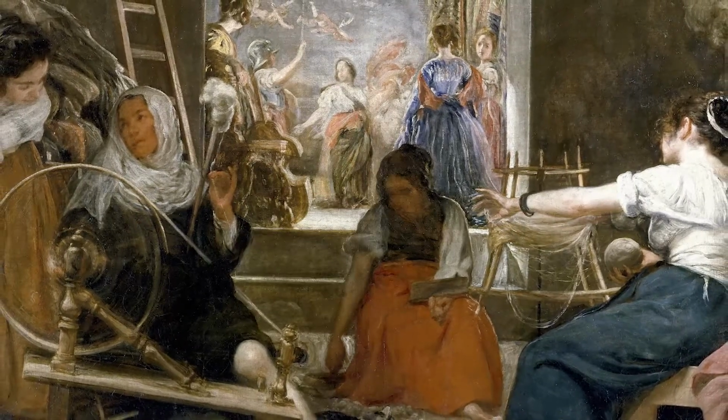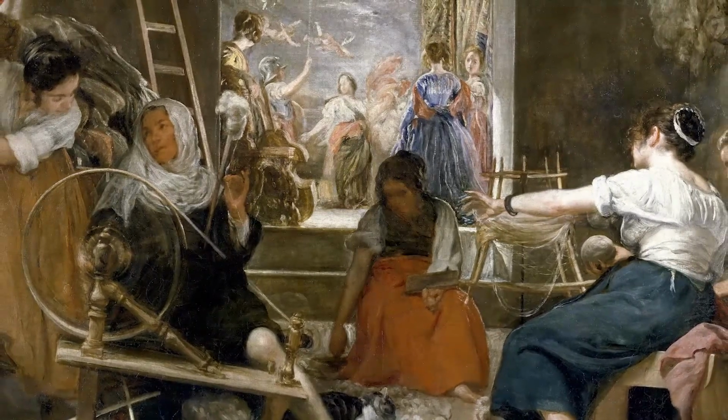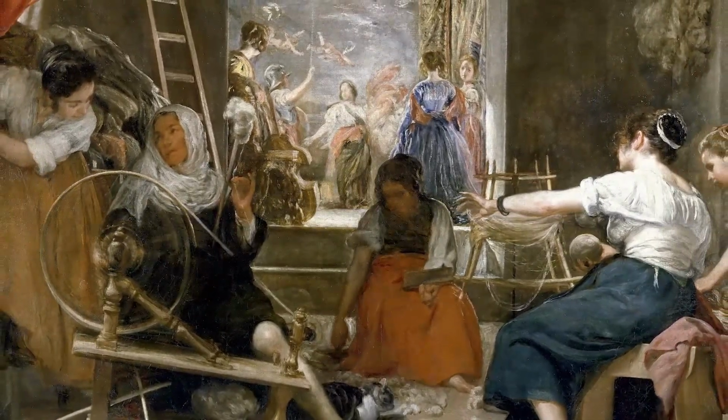Velázquez leaves the scene in front dimly lit and gives more light to the scene in the background, to create a game of glances in the spectator and make sure that we understand what he wants to say.